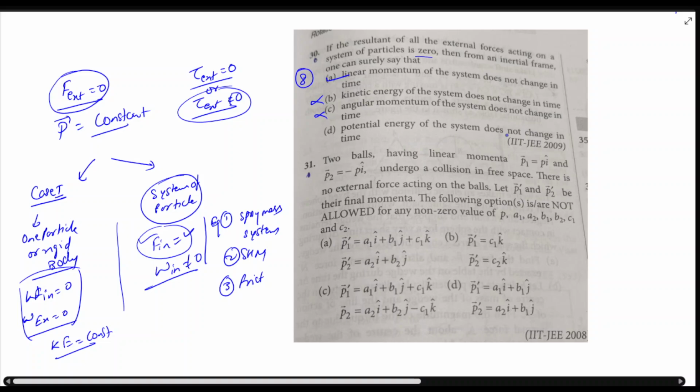Next, the potential energy of the system does not change in time. Again, this is the same question, right? If there is SHM, then kinetic energy will be converted into potential energy and so on. And if there is friction, then definitely kinetic energy will start to decrease and potential energy may be changing. Okay, so only option A is correct.